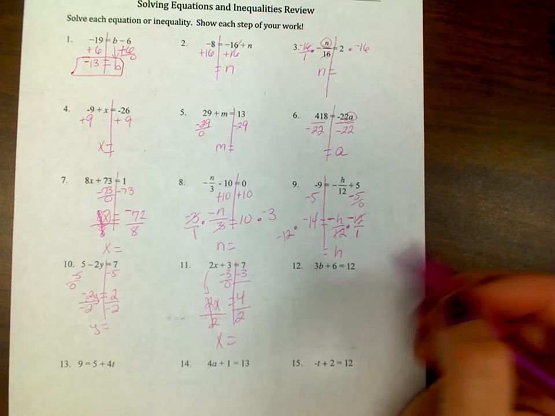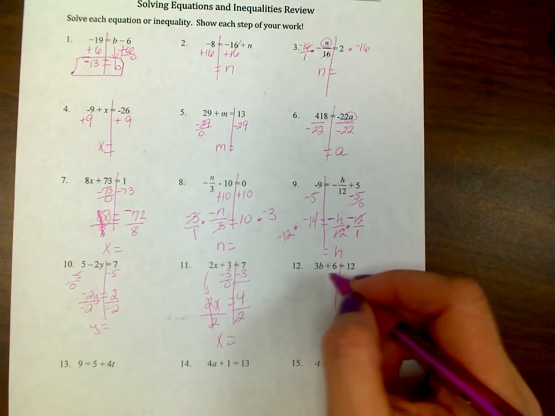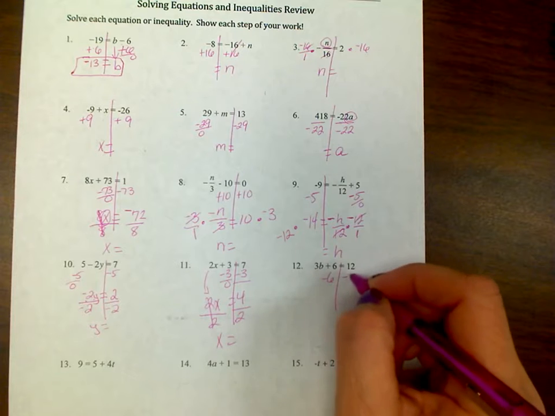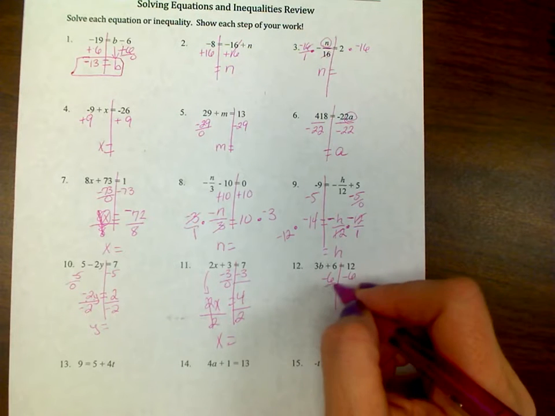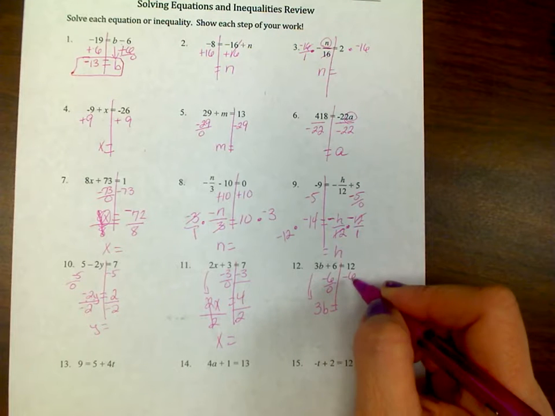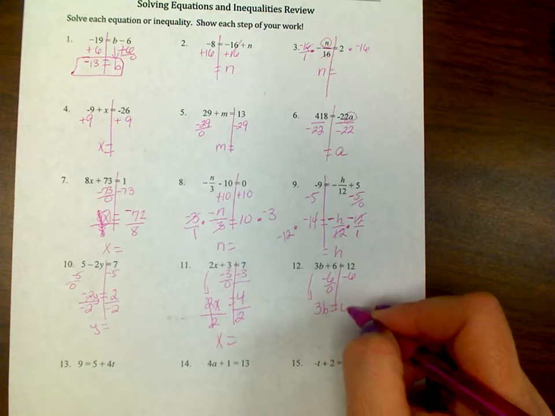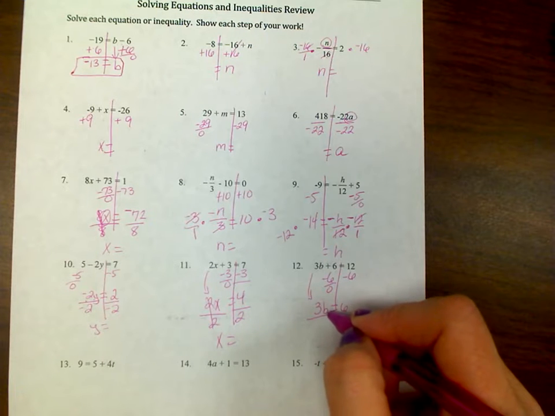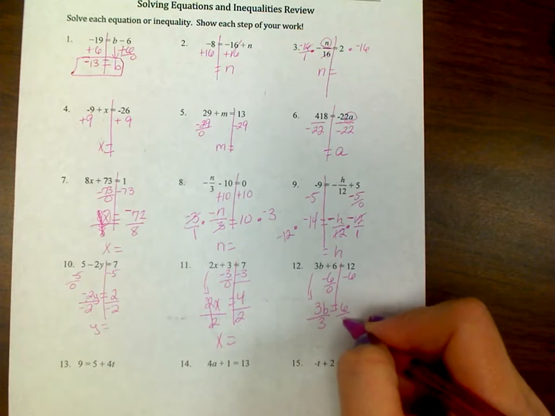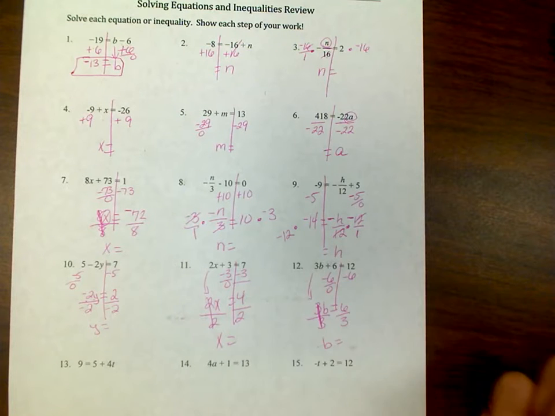Number 12, same thing. I want my whole numbers together first. Subtract 6 from both sides. 0, bring down 3b equals 12 minus 6 is 6. 3 times b, so you want to divide by 3. So that becomes 1b. 6 divided by 3.